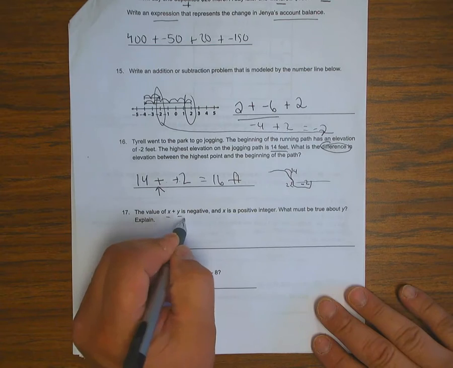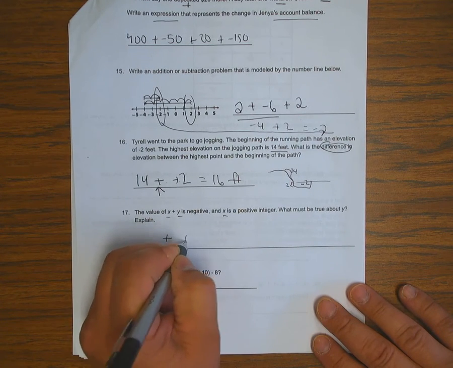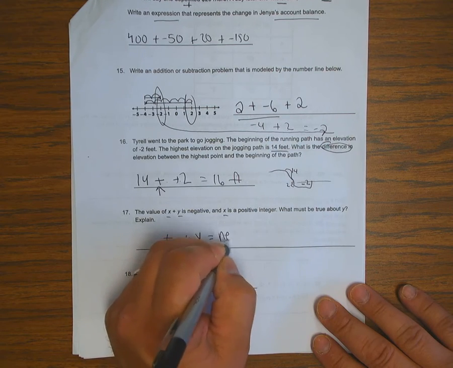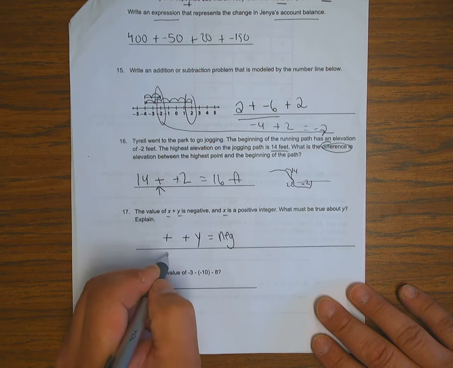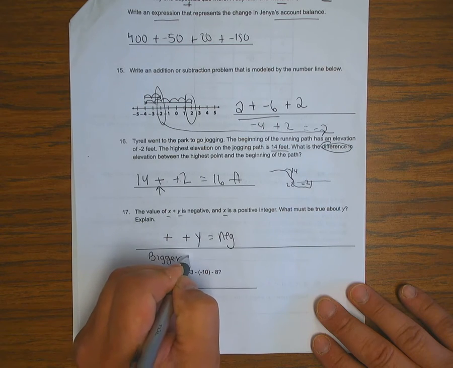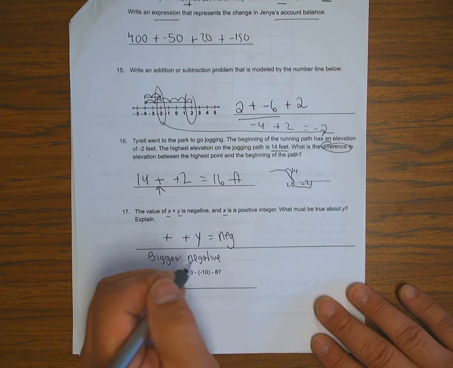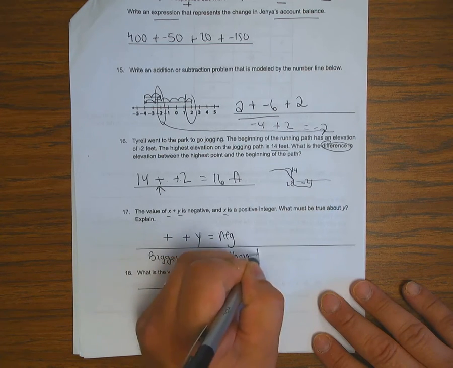The value of x and y is negative. X is a positive number. Positive plus y equals a negative. What must be true about y? So y must be a bigger negative than the x.